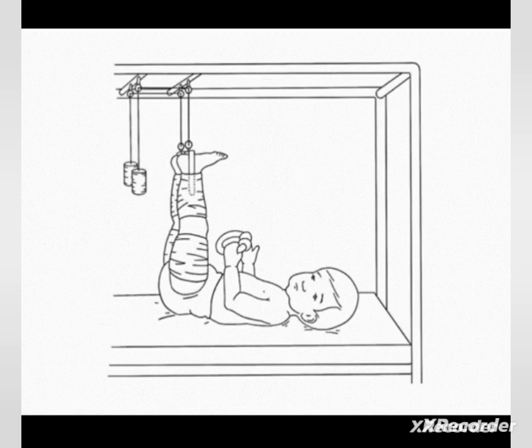Next one, Bryant's traction or the gallows traction. Bryant's traction, a skin traction applied to both lower limbs, can be used to reduce fractures of the femur in children under 6 years.